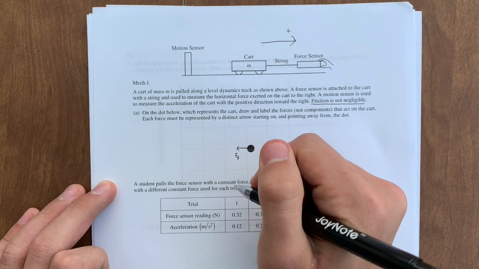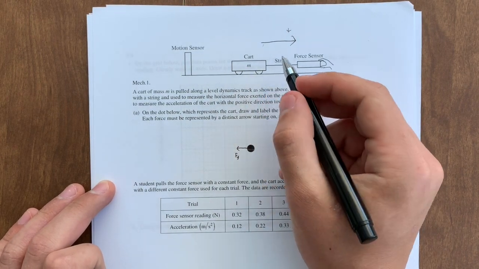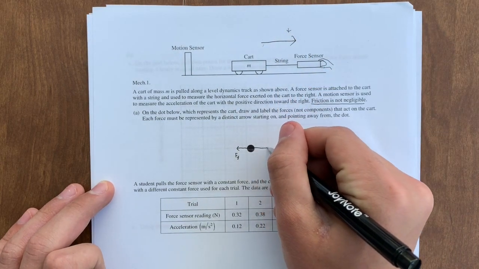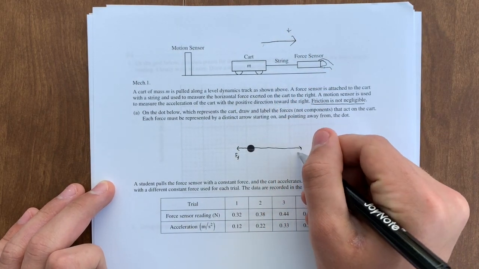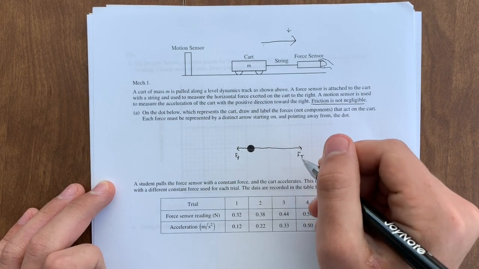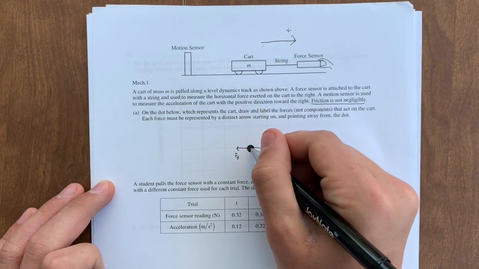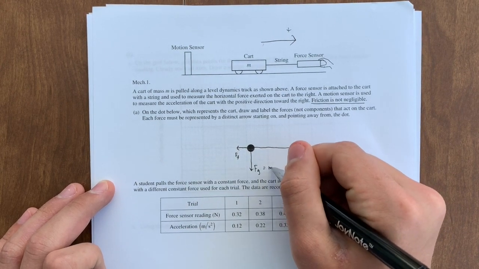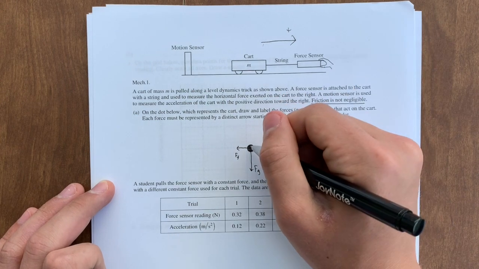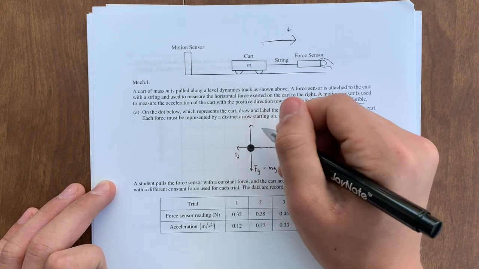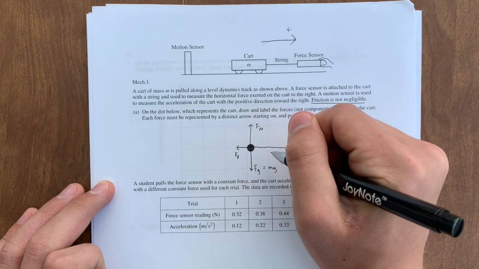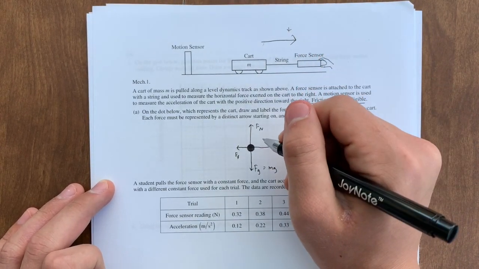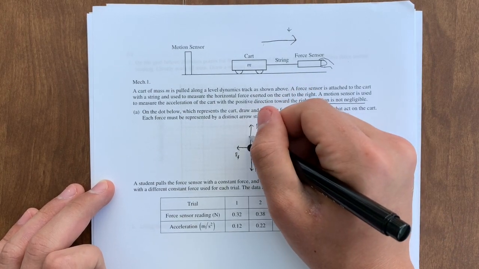Then we can do force of tension for the string, that pulls the cart to the right. That's a much larger force, so that would be force of tension, T for tension. And then we have the force of gravity pulling down, Fg, that equals mass times g, the gravitational constant, and then the normal force points up. Since the cart is not moving up or down, the force of gravity and the normal force must be equal. They must cancel out, so we can do a little dash mark to show that they're equal.